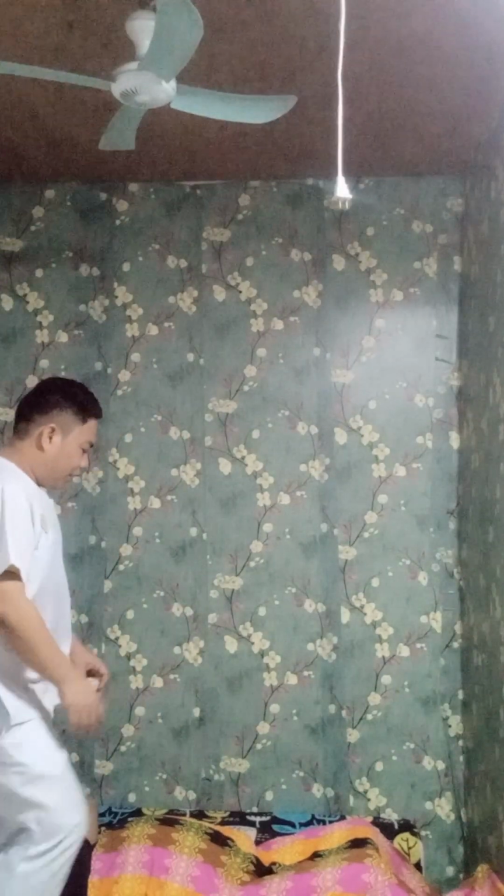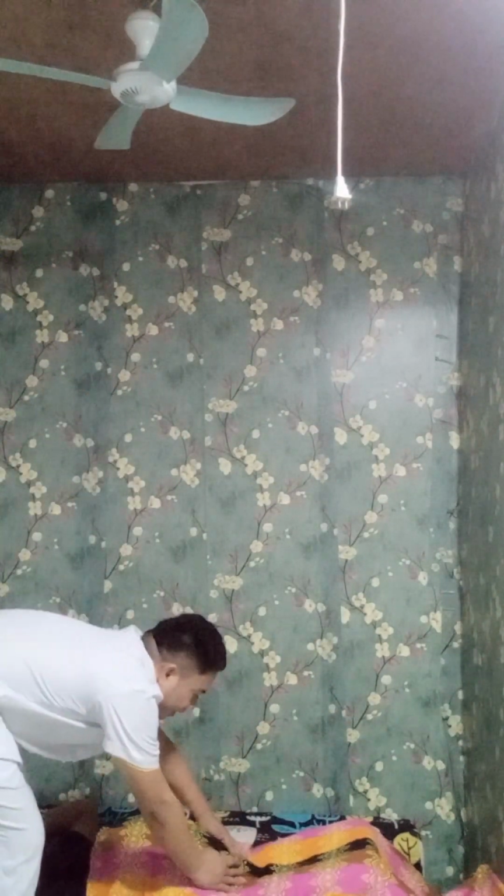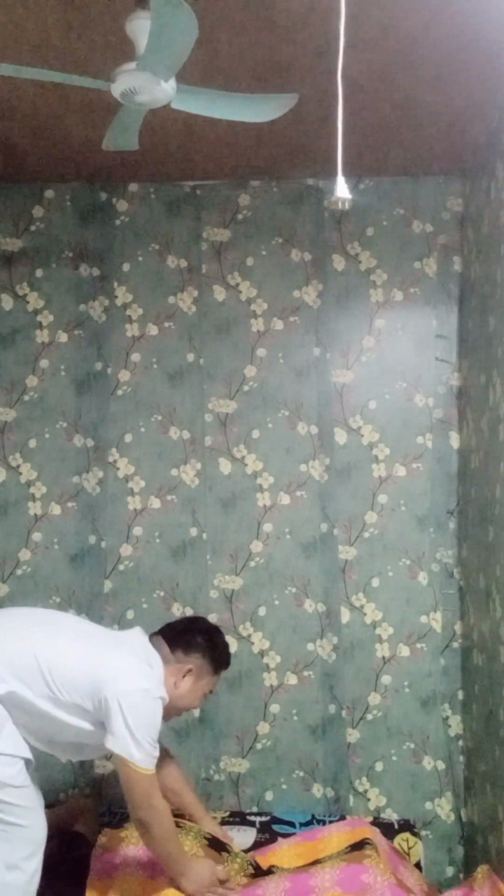So rationale is to determine the degree of flexion of the fetal head. So ang last procedure natin is dapat na dito tayo sa paa ni patient banda. So dapat dito na.